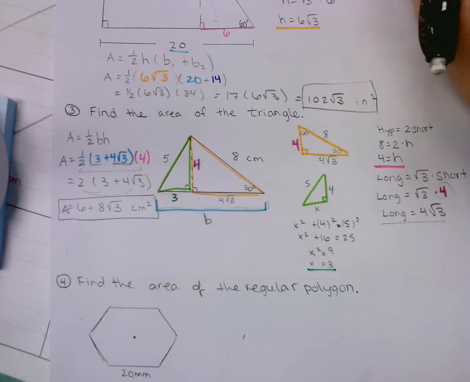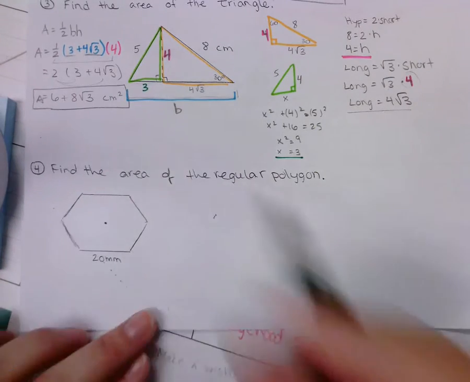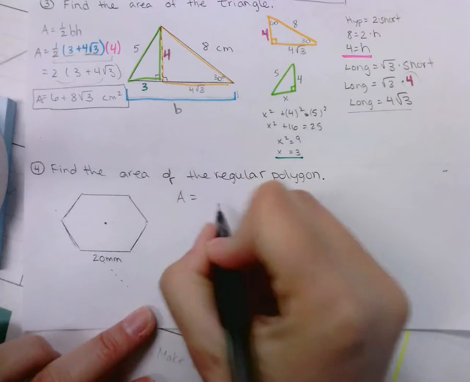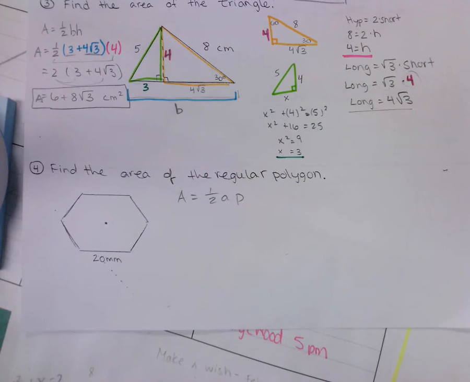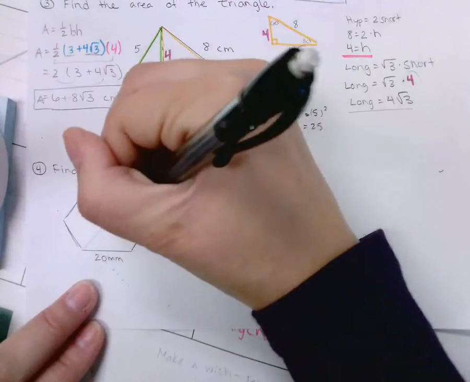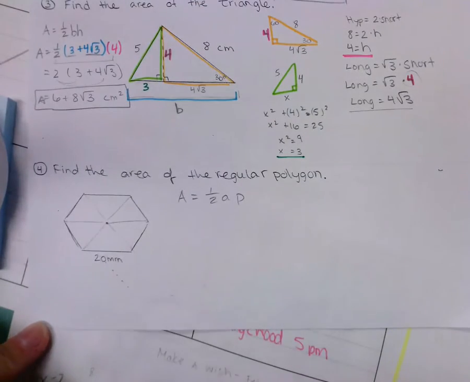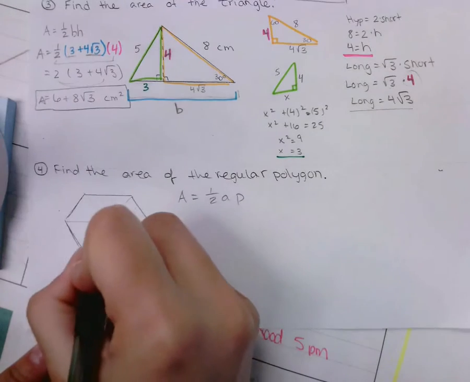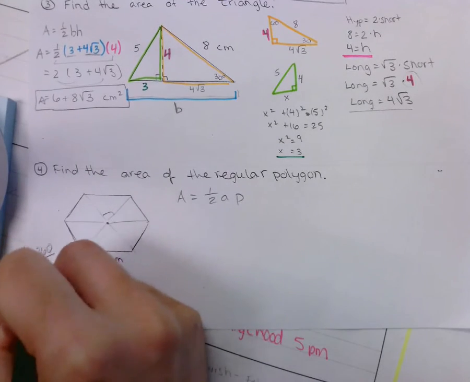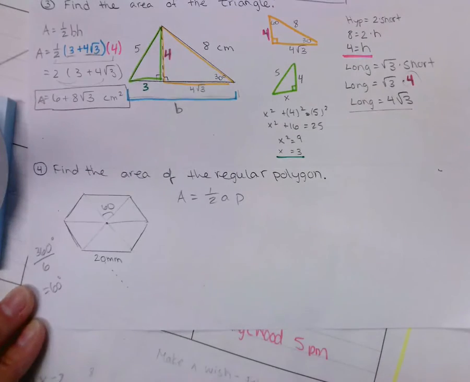Okay, so polygon. From the picture, you can count that it's got 6 sides, so that makes it a hexagon. We know that 1/2 apothem times perimeter is the formula for the area of a regular polygon. We need to draw some stuff, so we'll draw some radii in here. Then we will calculate one angle by doing 360 divided by 6, and that gives us 60. So each of these angles is 60.